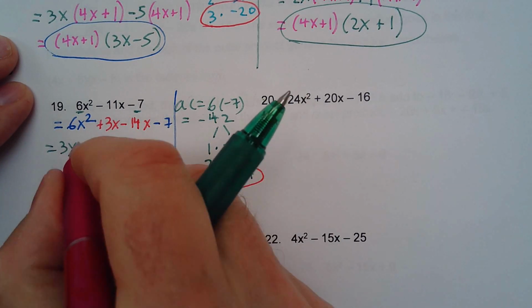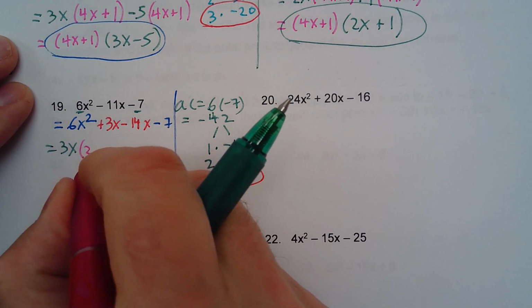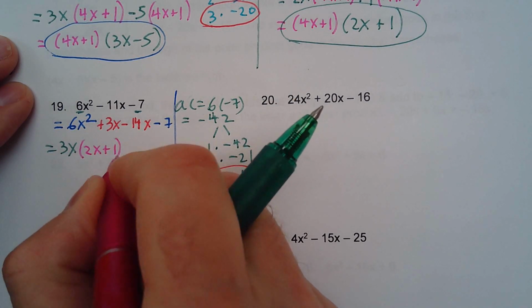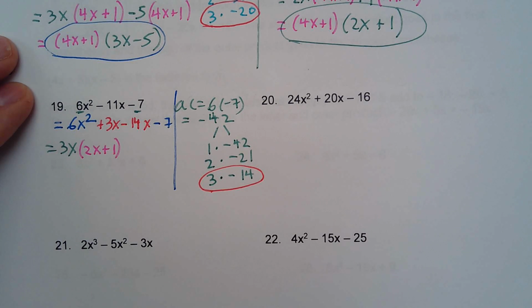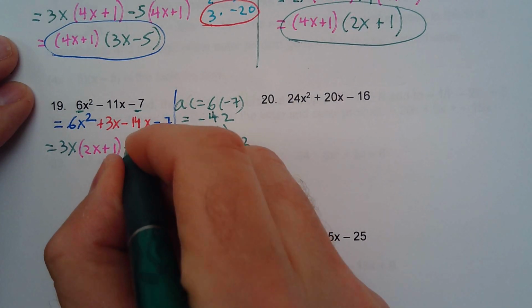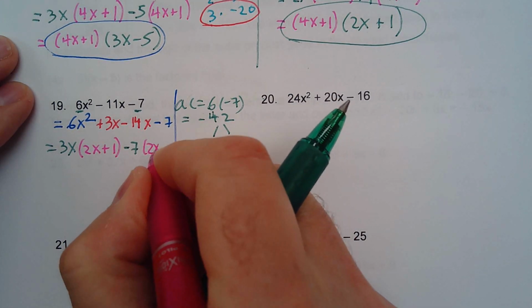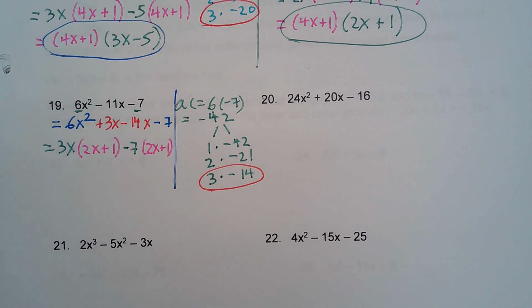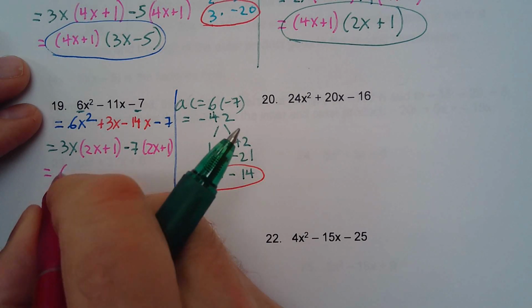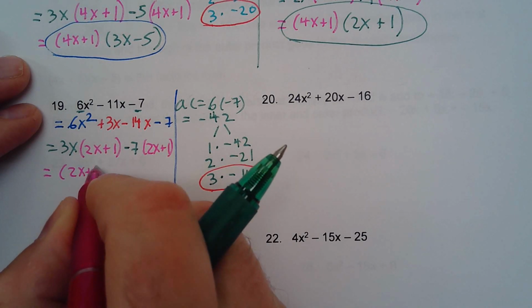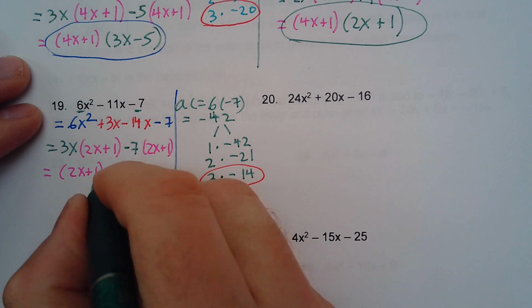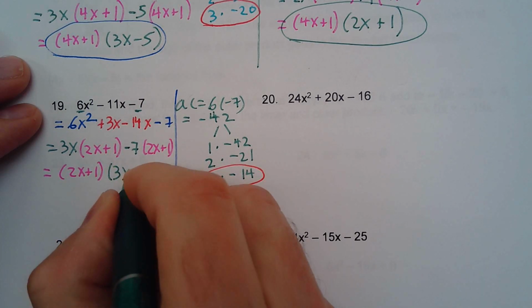My leftovers are going to be 2x plus 1. And then looking at the last two terms, they have a common factor of 7. Since that 14 is negative, I want to take out a negative 7. Gives me 2x plus 1. And then I'm going to pull that 2x plus 1 out in front. My leftovers are 3x minus 7.